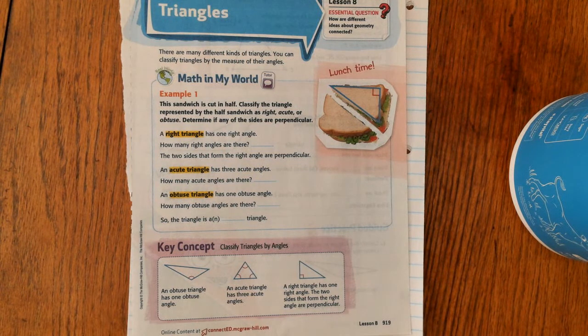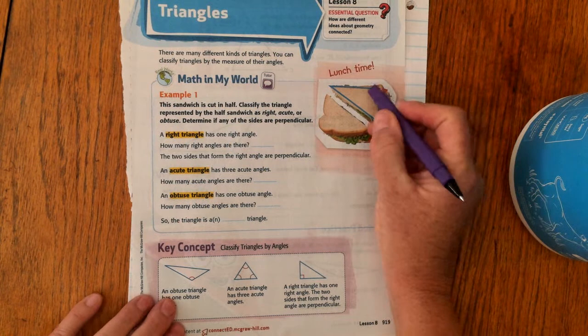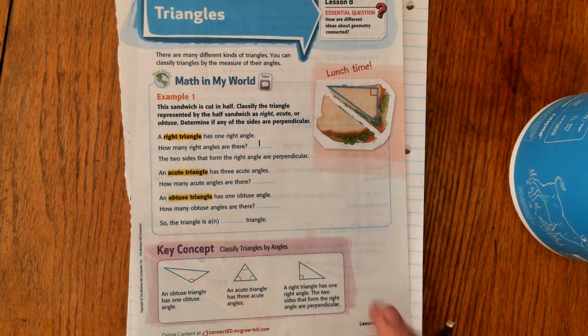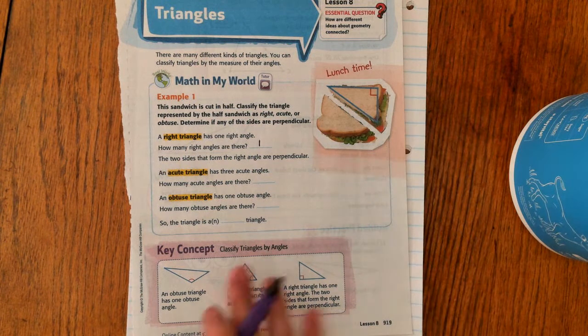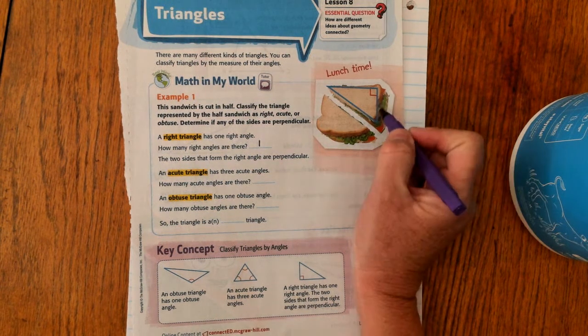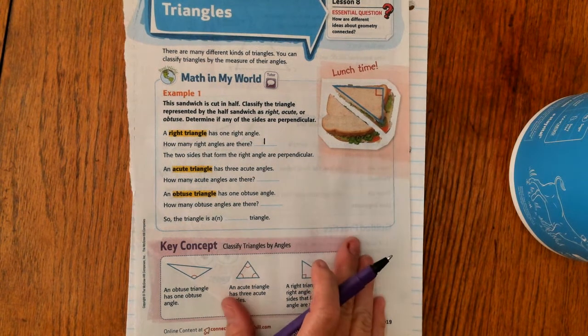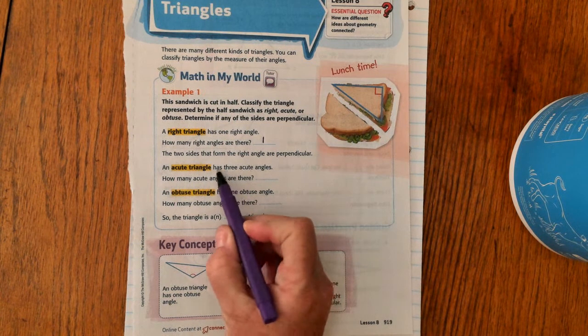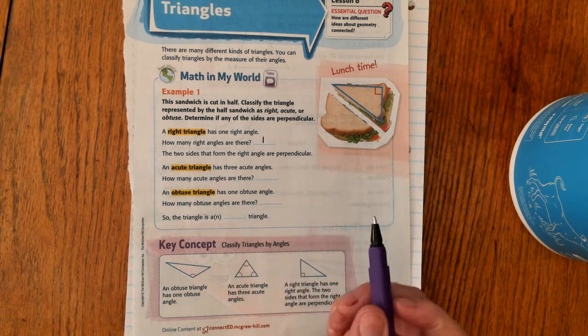How many right angles are there? Well, I see one. So there's one right angle for this triangle. And the two sides that form the right angle are perpendicular. They sure are.